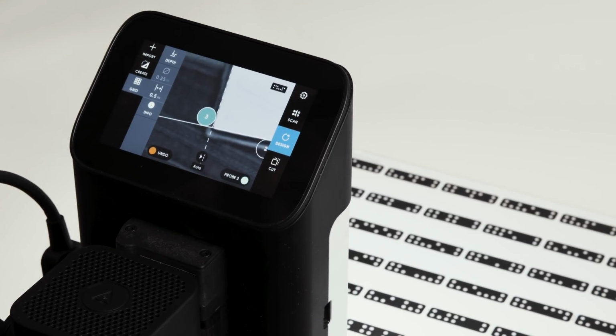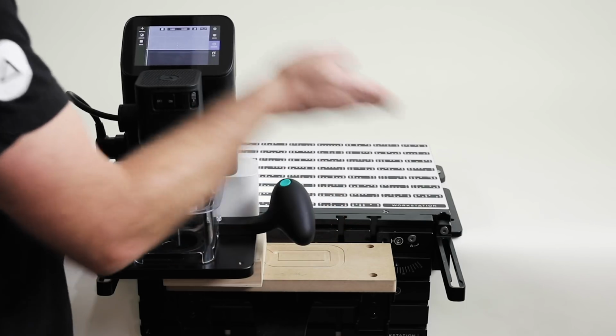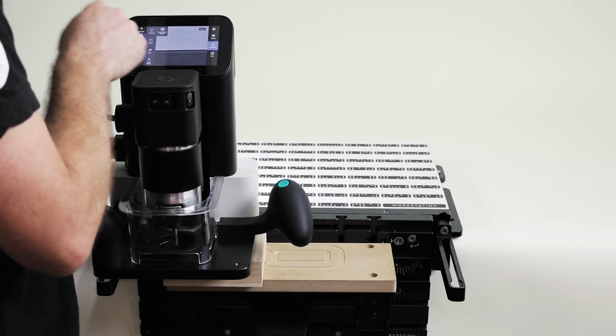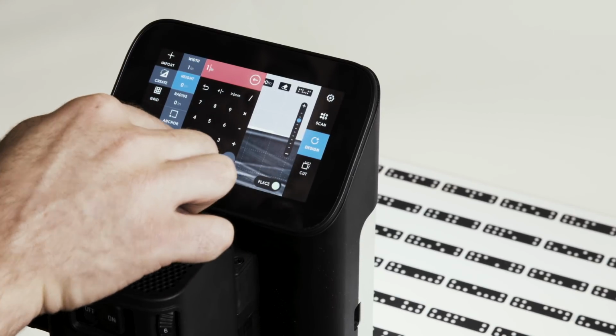So I'm just going to touch it there and probe again. So now you'll see we have a grid perfectly aligned to our stock. I'll place a little rectangle just to show you why this matters. So we got 1 inch by 1 inch, done.